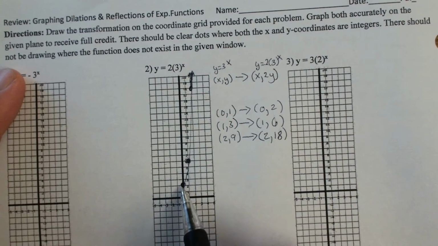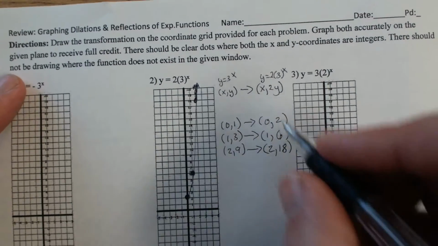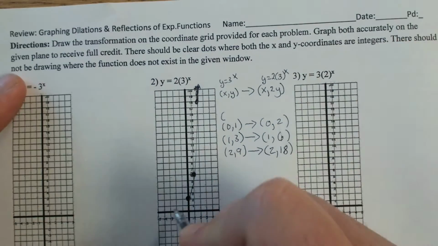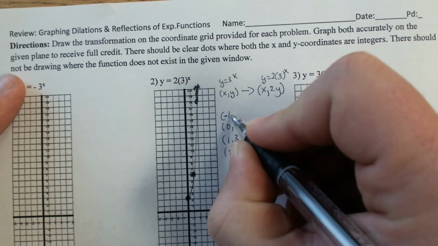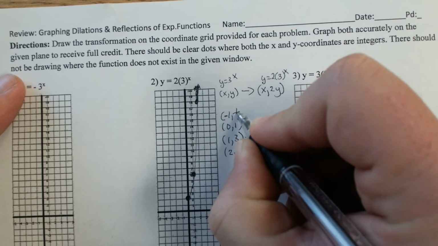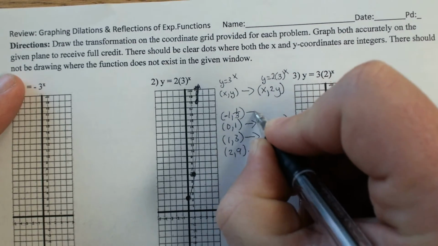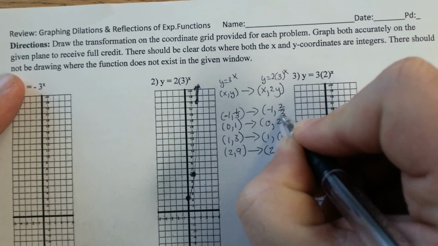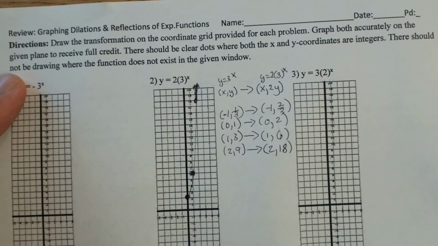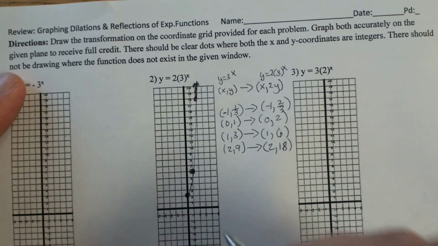Now there is a bit of a gap between (0, 2) and where your graph is going to be flattening out. So if you wish to, you can try a point to the left over here. In our basic pattern, we have (-1, 1/3). When you double it, it becomes (-1, 2/3). Not super helpful, but we can kind of see where that would be.